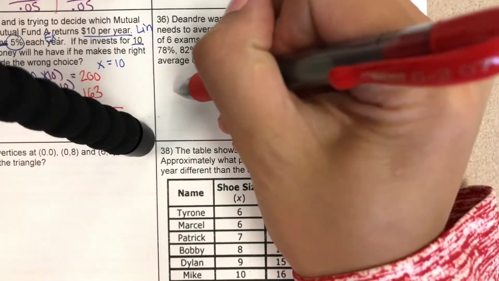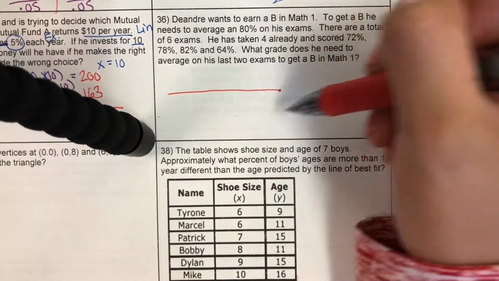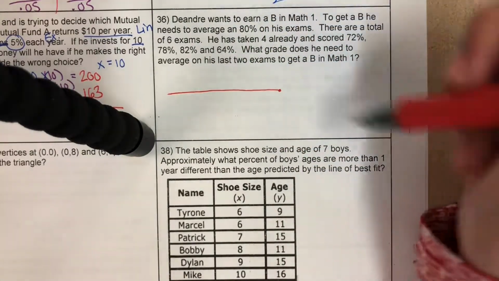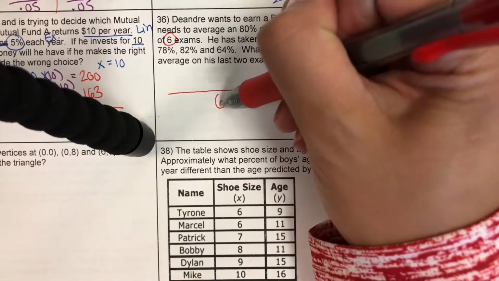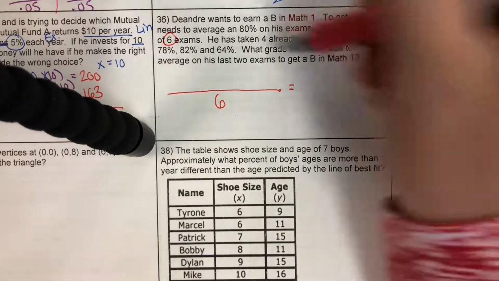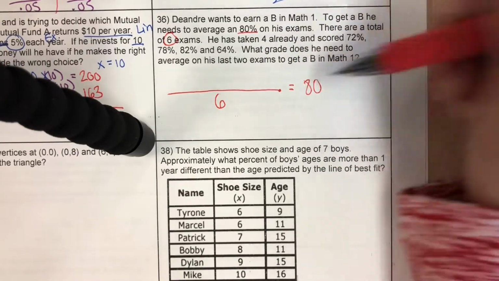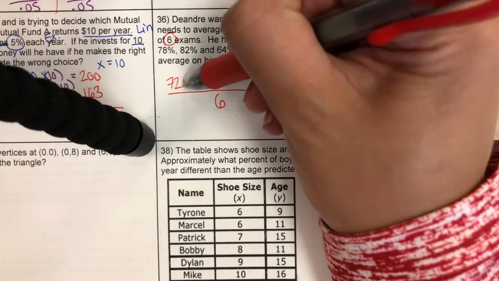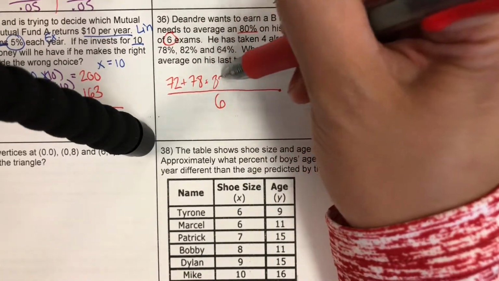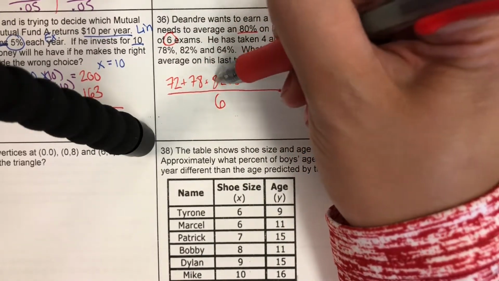Okay, to find the average, I'm going to put all these numbers, the sum of them, on the top, and then divide them by the number there are. So he needs to take a total of 6 exams. I'm going to divide by 6 at the end. And what does he want to get as an average? 80%. So he's already taken 72, 78, 82, and 64. Those are the 4 exams he's taken.